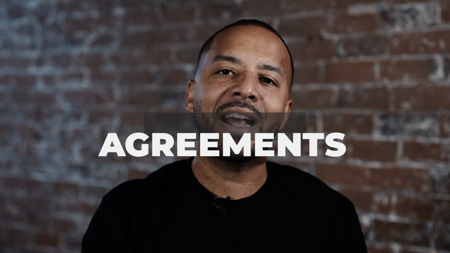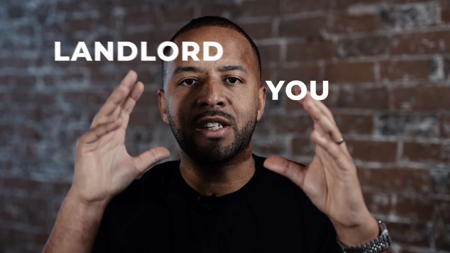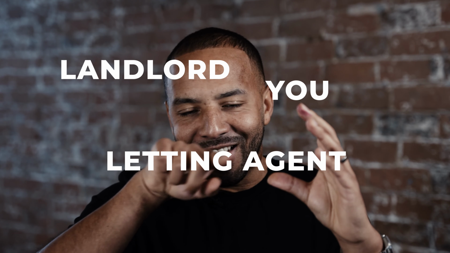Number 2 is letting agent agreements. So yeah, the holy grail is that you, the rent-to-renter, operate directly with the landlord. But sometimes in the middle, and I'm sure we could do some cool animation there, you've got a letting agent that can broker the deals. The reason this is so important is because if you can leverage a letting agent and they've got 100 different landlords already, you can leverage that situation to scale more quickly. So really, really powerful stuff.